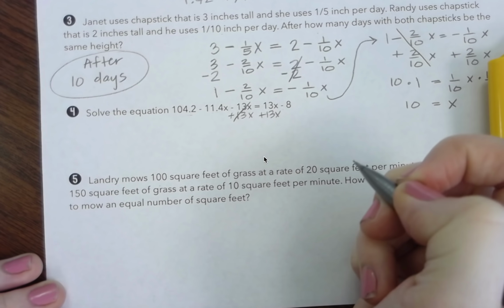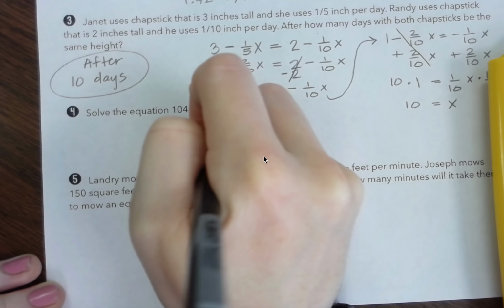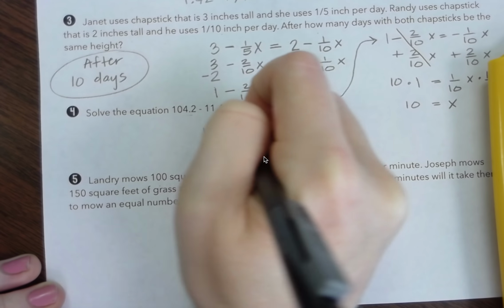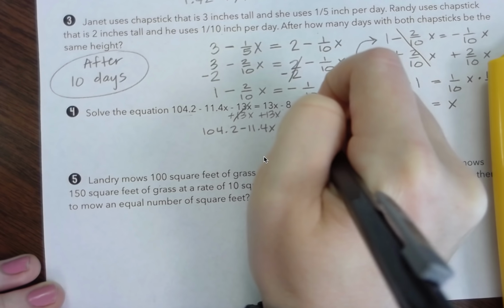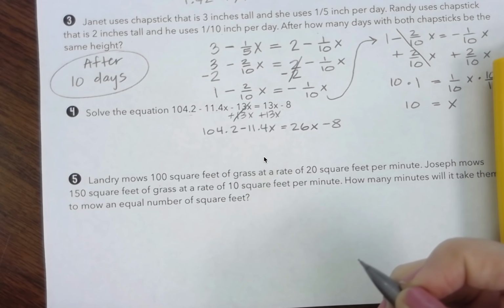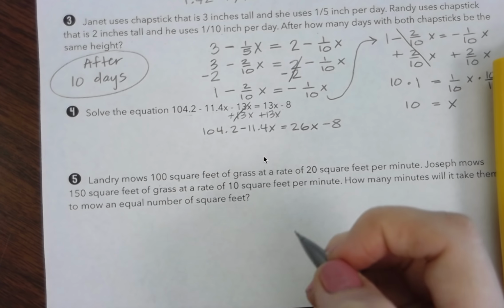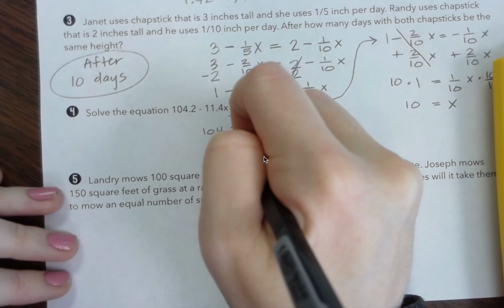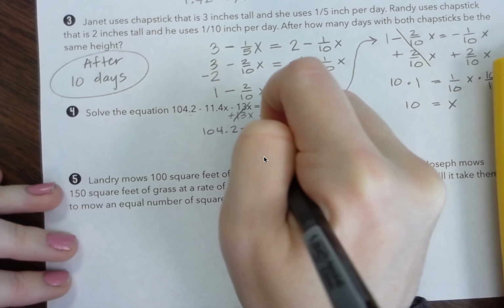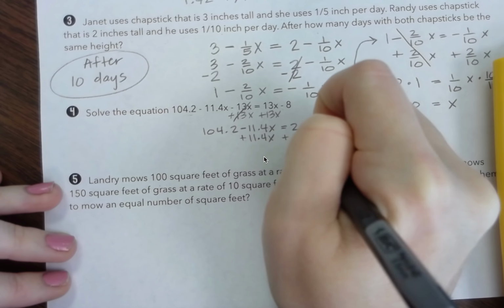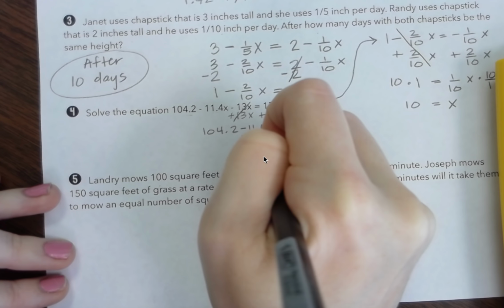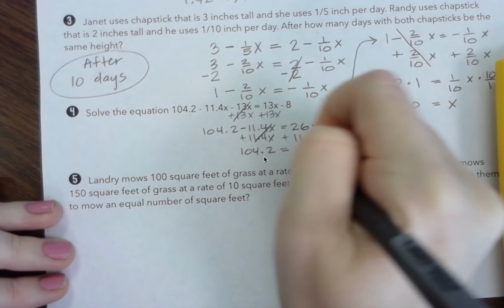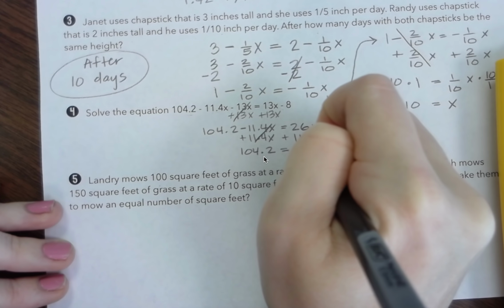That goes away. Now I have 104.2 minus 11.4x equals 26x minus 8. Now I'm going to continue combining the coefficients, and I'm going to add 11.4x. So now I have 104.2 equals, if I add those together, I get 37.4x minus 8.